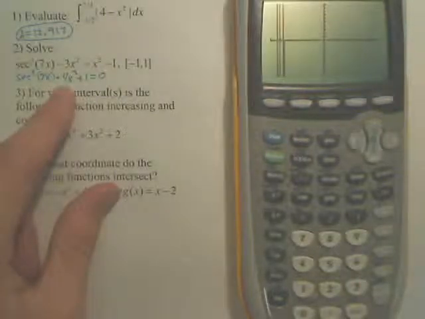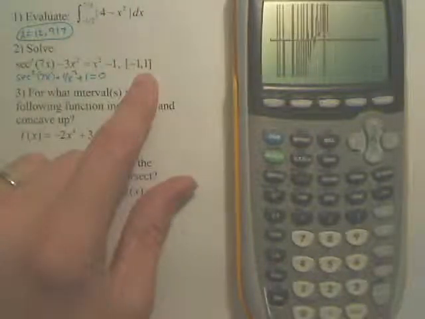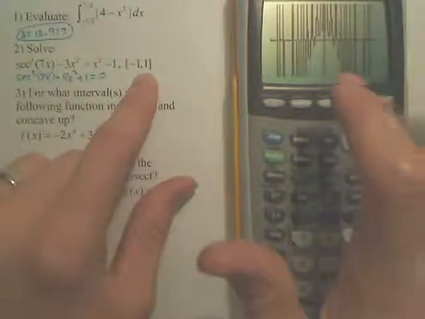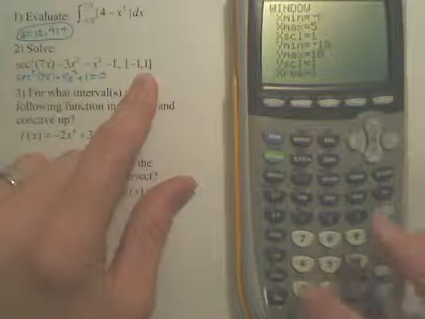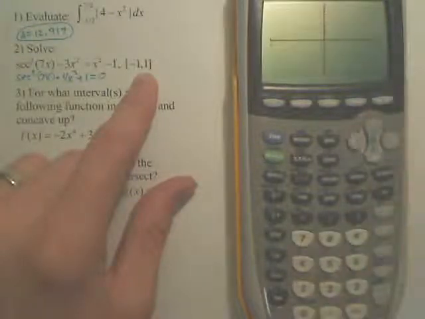Now, when I graph that, I'm like, oh, that is ugly. That is really, really ugly. But what's my interval? -1 to 1. So I go, okay, that's not going to help. It has a whole bunch of zeros. But if we go to window and do -1 to 1 and graph it, it's nice. It shows us the ones we want.